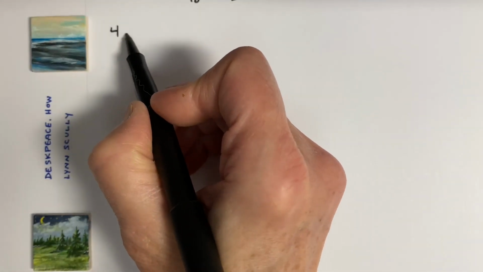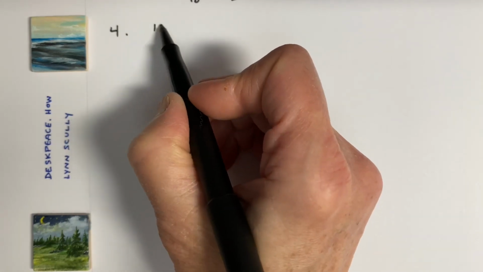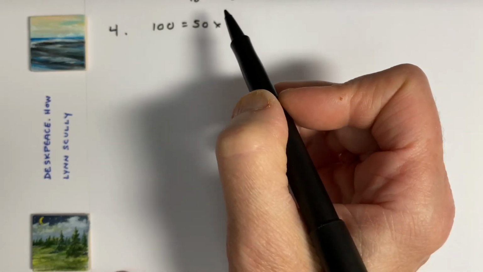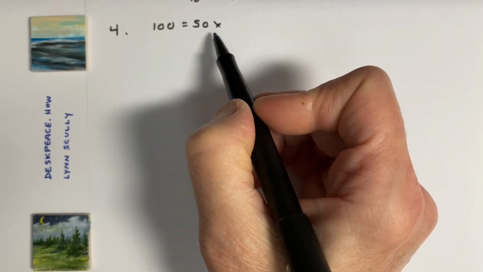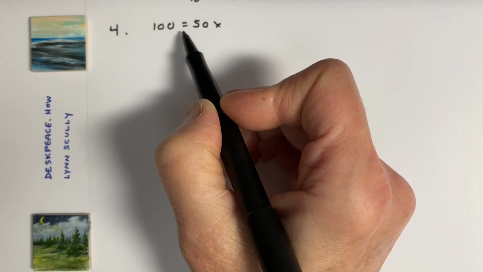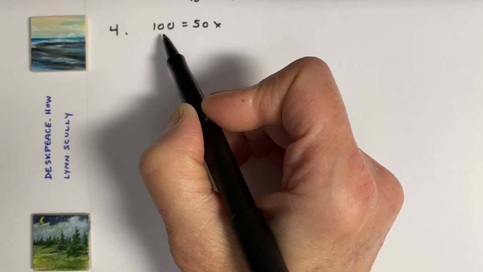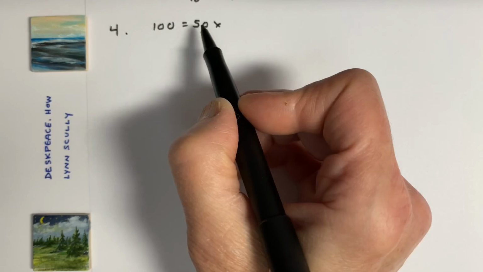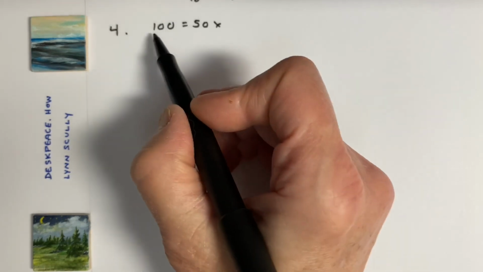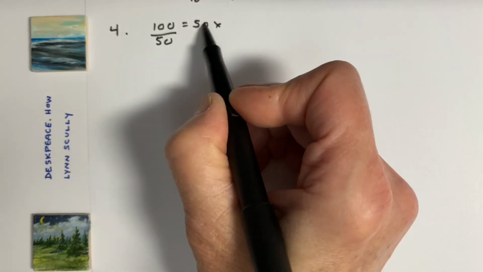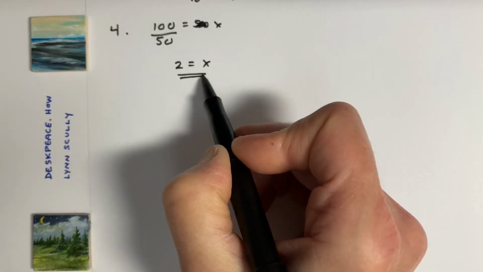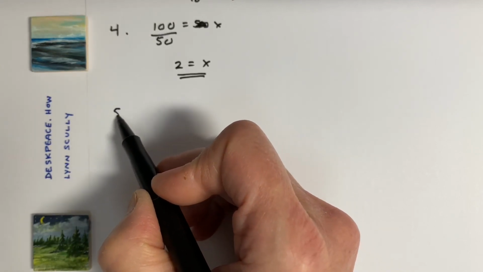Number 4. 100 equals 50x. 50 is attached to x by multiplication. I'm going to move it to the other side of the equal sign. It doesn't matter if my unknown x is on the left side or the right side. My only goal is to get it alone. So to get it alone, I'm going to divide by 50. 100 over 50 is 2. 2 equals x.